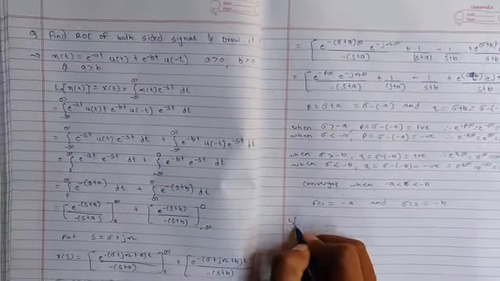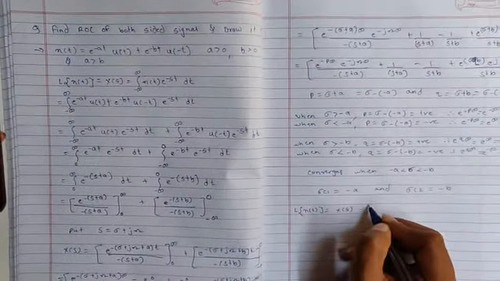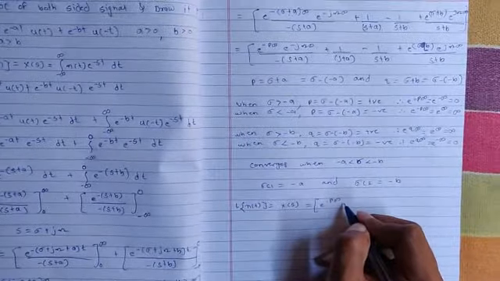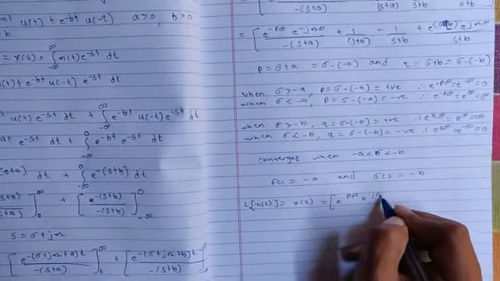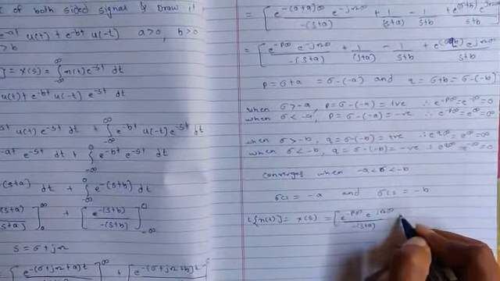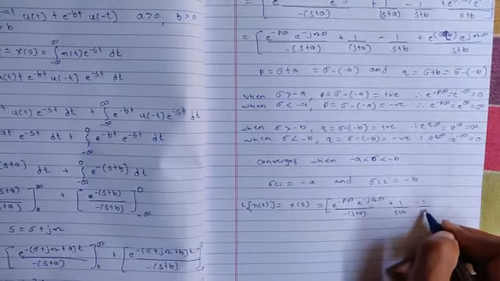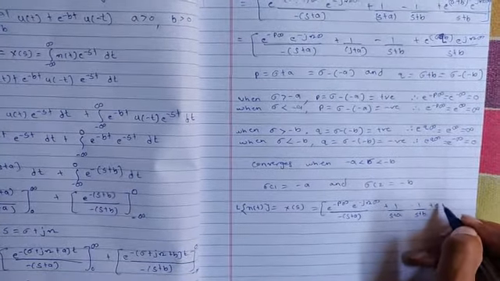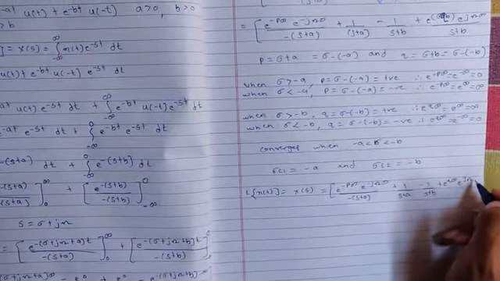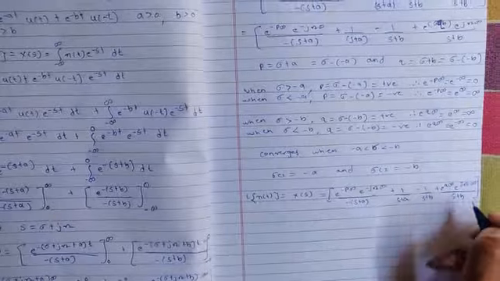Therefore when σ lies in between -a and -b, X(s) is given as L of x(t) is equal to X(s) is equal to e^(-p∞) e^(-jω∞) divided by -(s+a), plus 1 upon (s+a), minus 1 upon (s+b), plus e^(q∞) e^(jω∞) divided by (s+b).